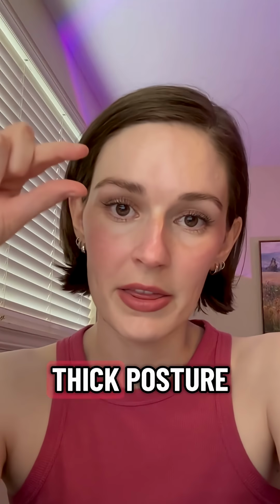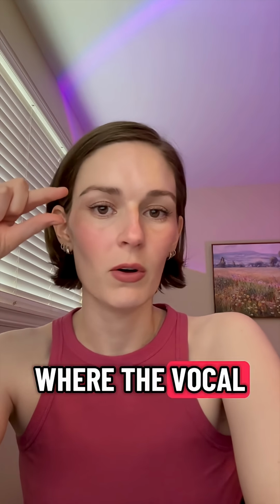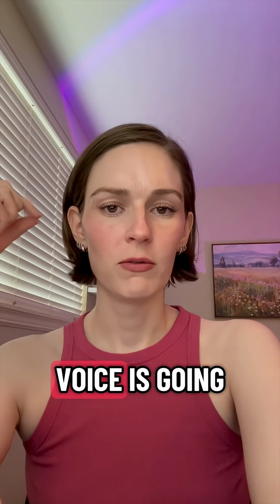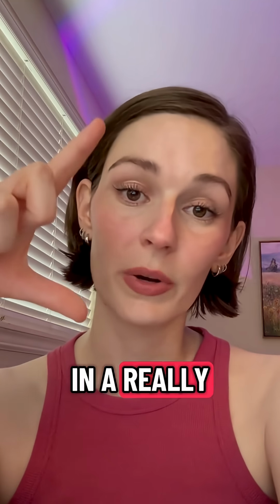So another way of looking at it is when the vocal cords are in a short and thick posture, they have a higher mass. So if you're talking in your chest voice where the vocal cords are thick, higher mass, your voice is going to sound bigger and heavier. Versus when the vocal cords are in a really long and thin posture like this, less mass, they're going to sound really light, less weight.